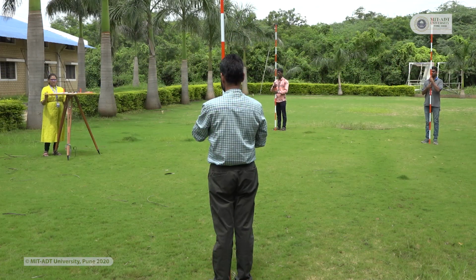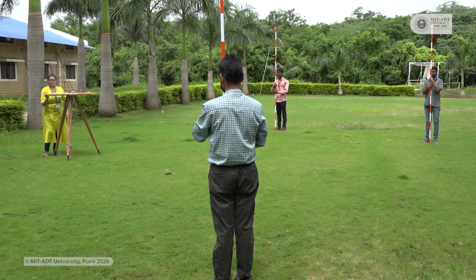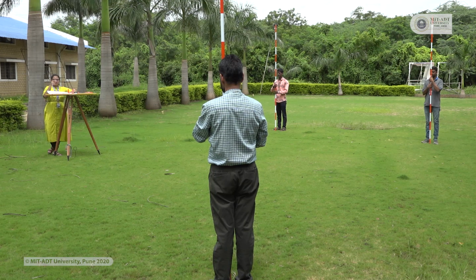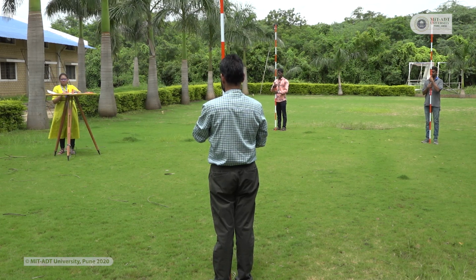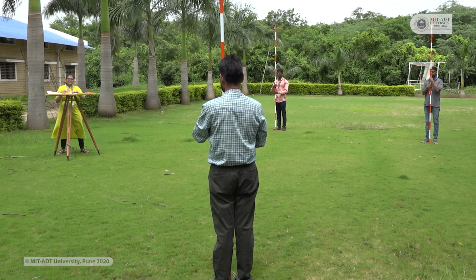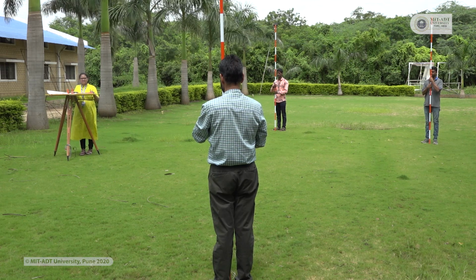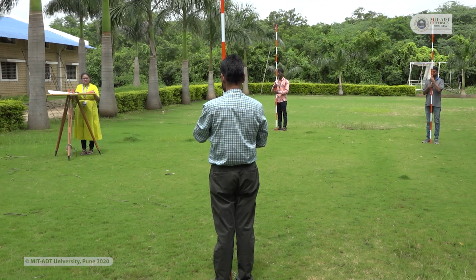So now we have shifted our instrument from the first station towards the second station. After shifting the instrument, we will make sure that the orientation is right. So orientation means what? The line of sight which we have drawn from the first point will bisect again our second station point. So I will make sure that our instrument is in orientation. Also I will check the north direction of the instrument, so it will be same as per the previous station. So our work will be recorded with respect to this north direction.